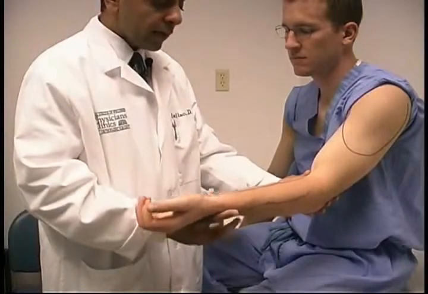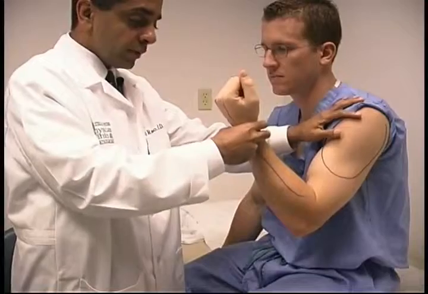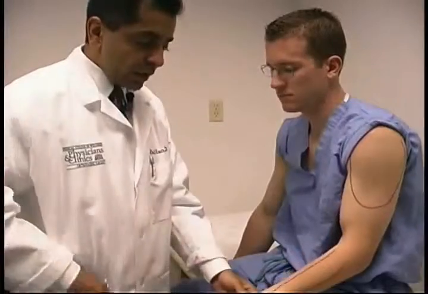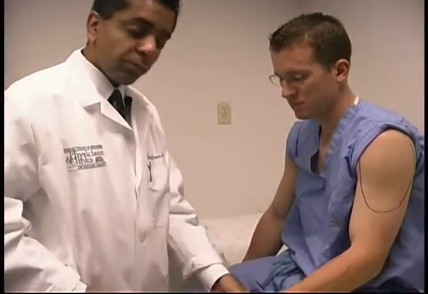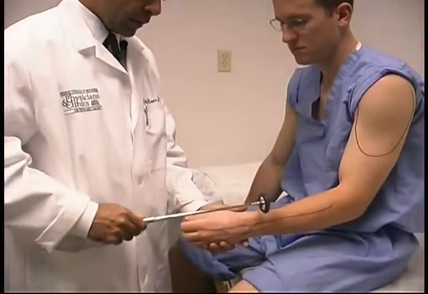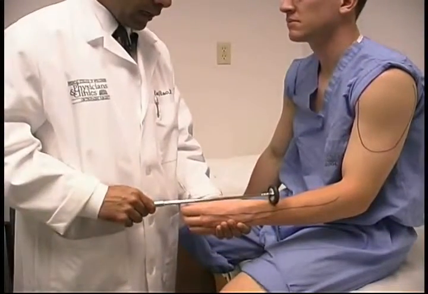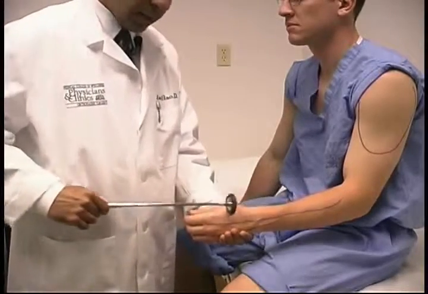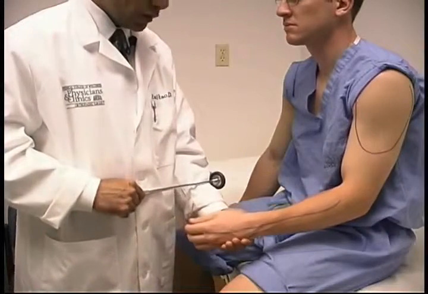They may have weakness with elbow flexion. You ask them to flex their muscle and try and extend their arm by pulling down on the forearm. With C6 nerve root involvement, you may also have a diminished brachioradialis reflex. So you hold the arm relaxed in your hand and tap down on the brachioradialis tendon. As you tap down, the wrist extends and you may get slight elbow flexion as well.